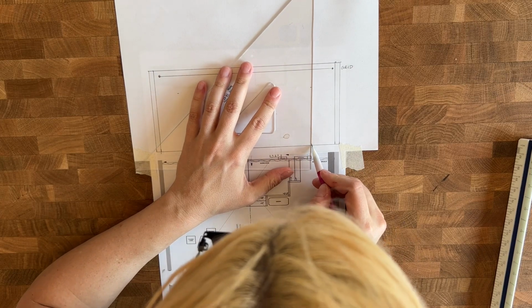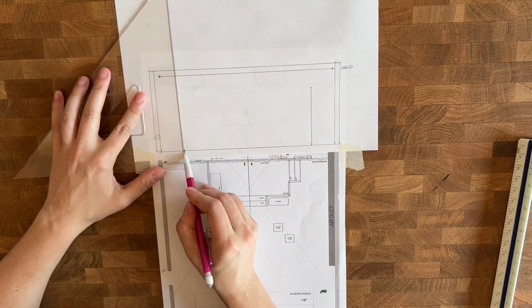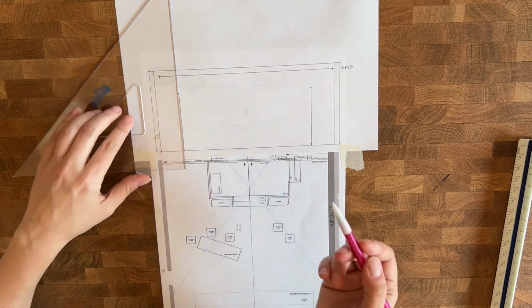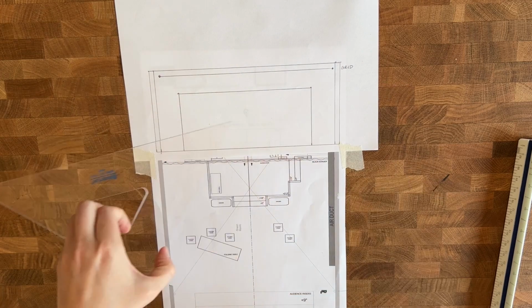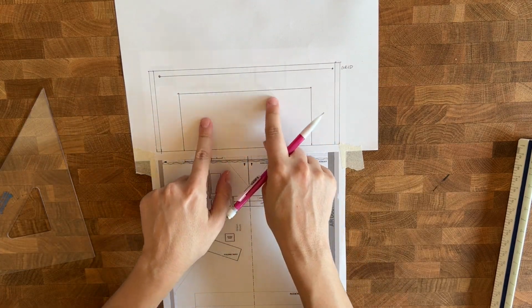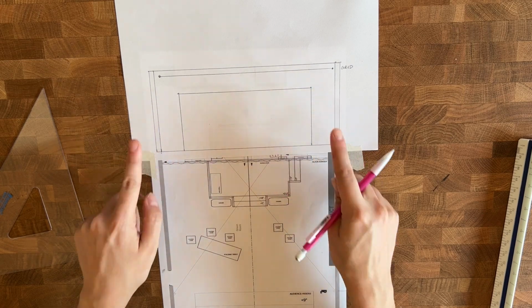And connect the dots. So this here is my house wall, and these are my legs.